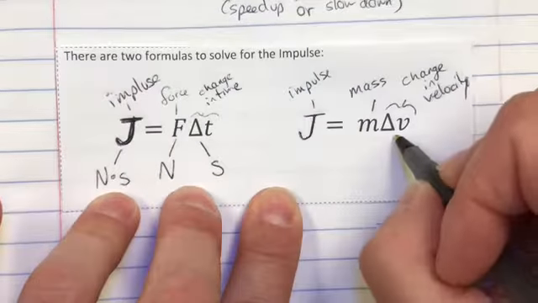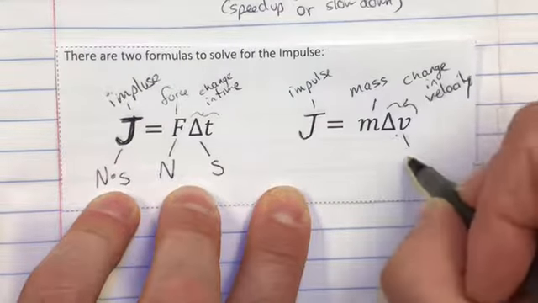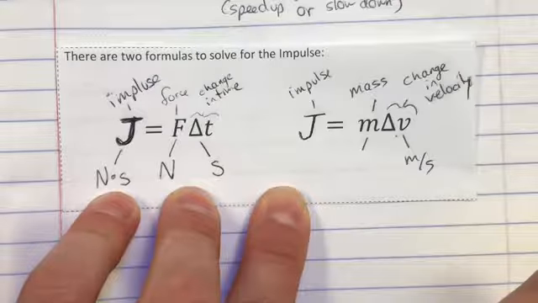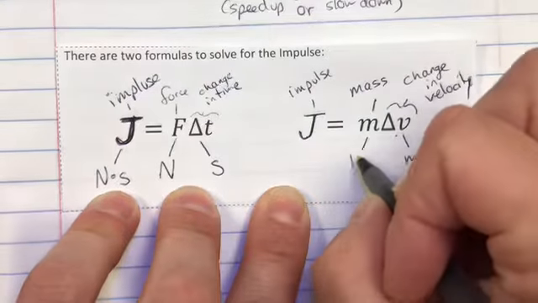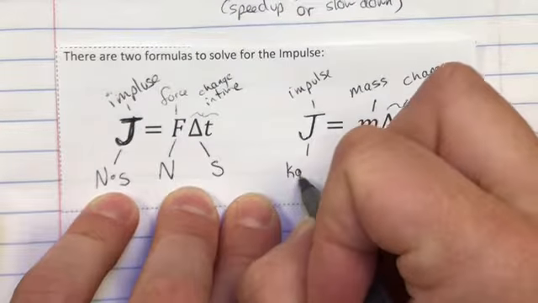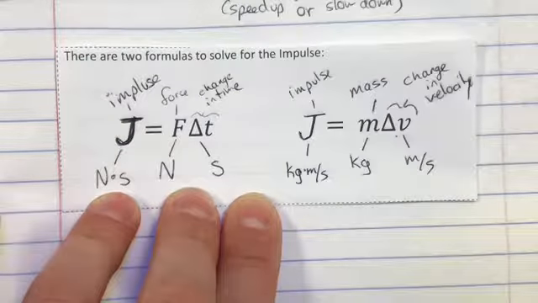All right, what are my units for velocity? Meters per second. What are my units for mass? Base units, kilograms. So impulse is also kilograms times meters per second. Does that look vaguely familiar? Yes, it does.